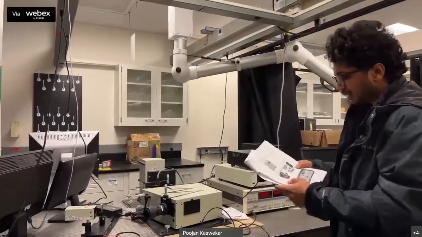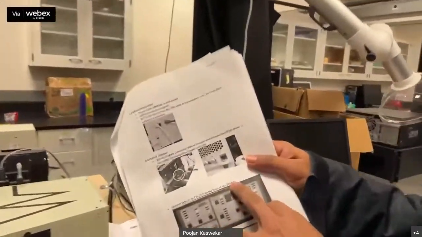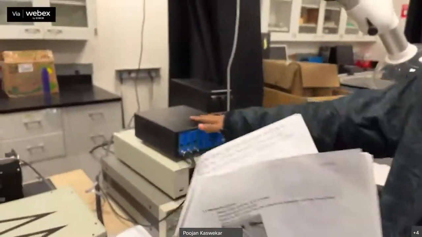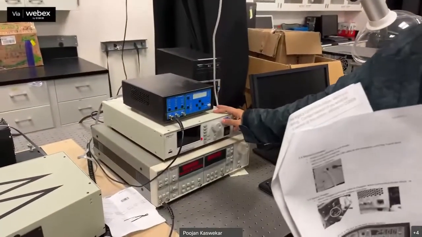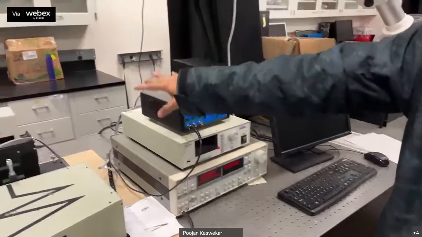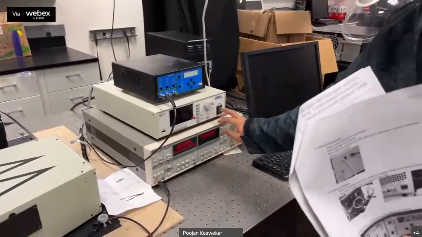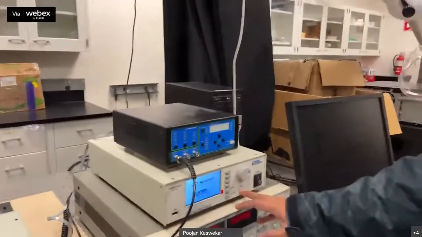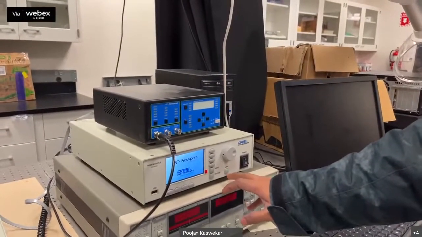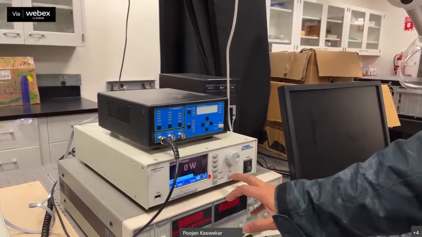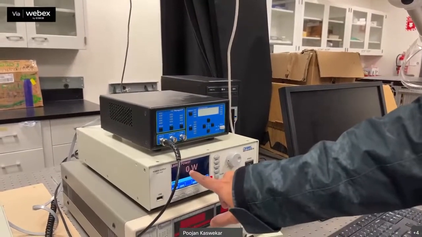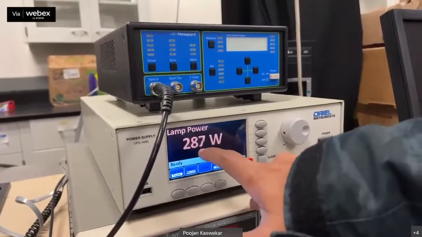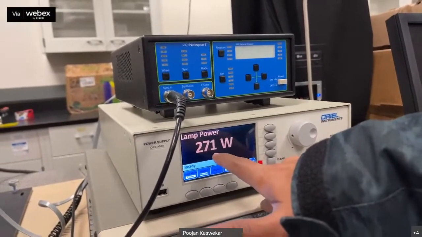And this is the SRS 810. And this one is the power supply for my xenon arc lamp. If you turn it on, and this is the lamp. Right now its lamp power is 0 watts. When you turn it on, it is 300 watts lamp power.